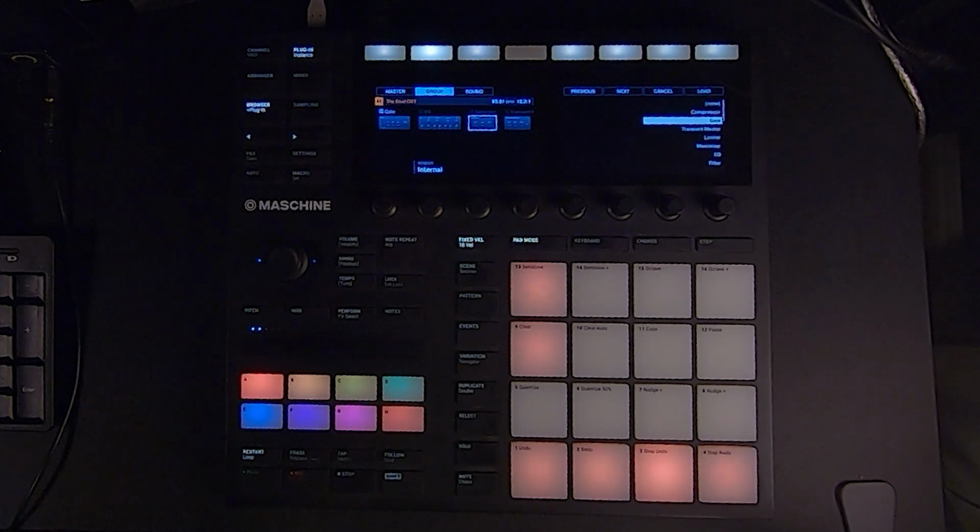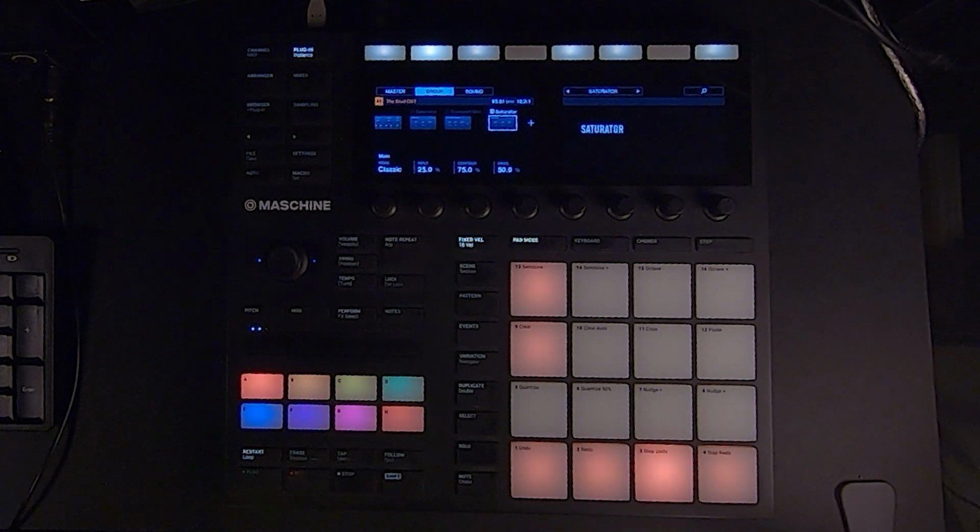The compressor, transient master, limiter, maximizer, distortion, and saturator are all things we can use to fatten up our sound. We're not going to go through all of them, but for some basics, we're first going to have a look at the saturator. Saturator adds some harmonics to your sound, and you can sort of distort it without having the sound clip. So it's going to push it up in volume and make it sound a little bit thicker.